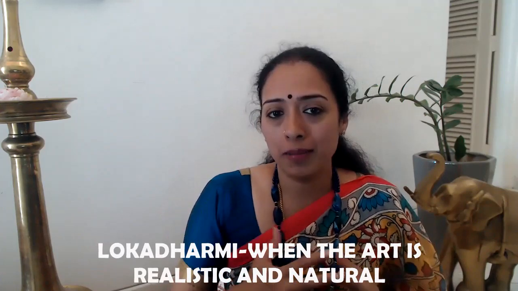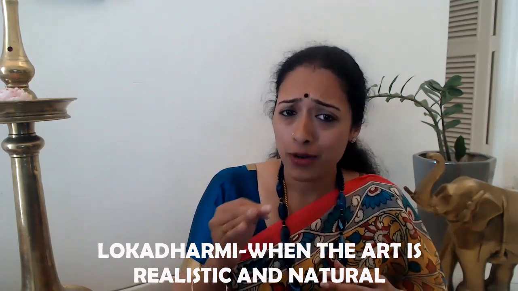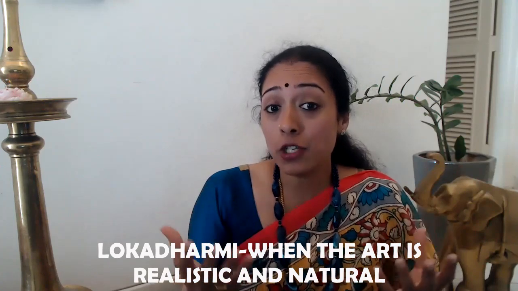What is Lokadharmi? When the art is realistic, natural, and easily understood by the common man who has no knowledge about the Natya Shastram, or which is simple acting, a depiction of the current situation or the worldly happening, it is Lokadharmi.